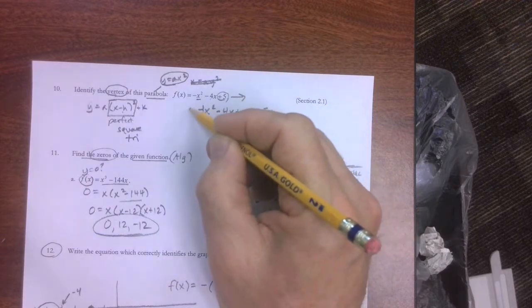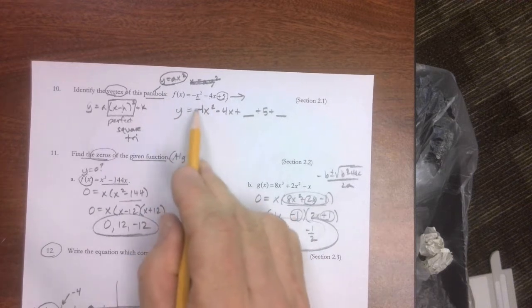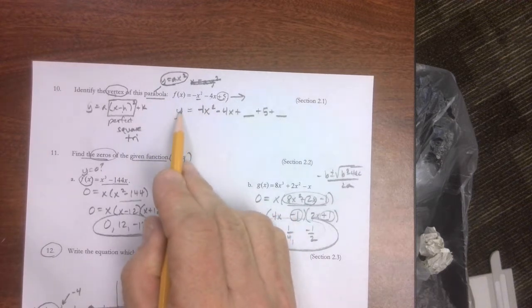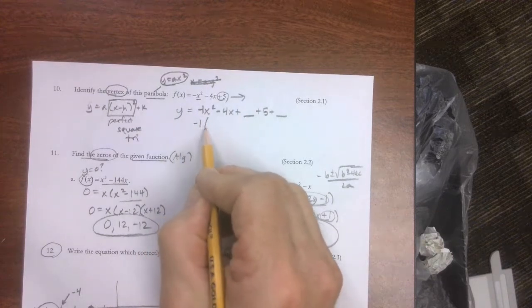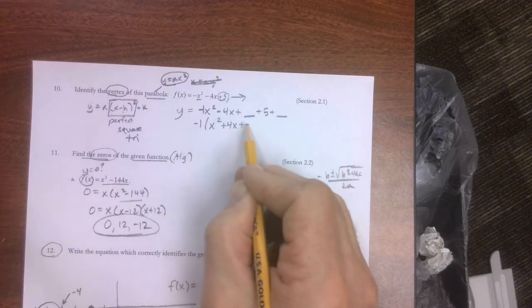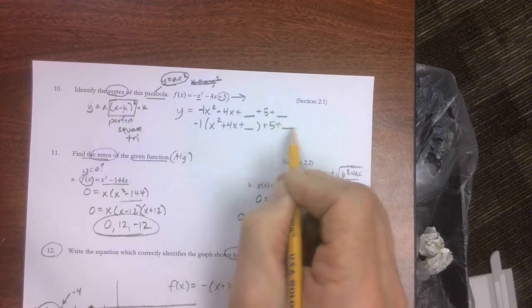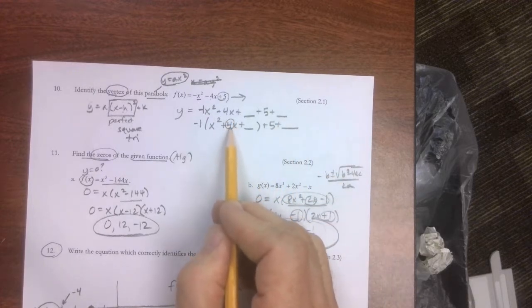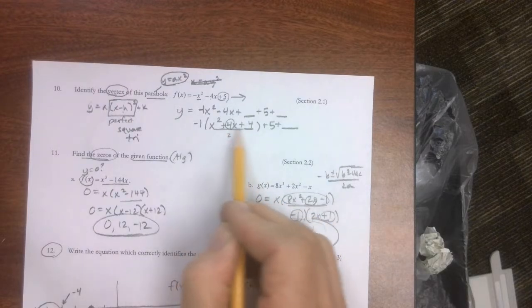A lot of students now might think, oh, I'll just multiply everything by a negative. That'll take care of it. We don't want a negative attached to this. So how do we get rid of that negative? We're going to factor it out, which is very significant. And then we'll just put the rest of the stuff where it belongs. Take half of 4, which is 2, square it, which is 4. Now we have a perfect square trinomial.